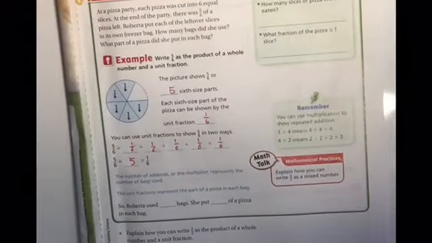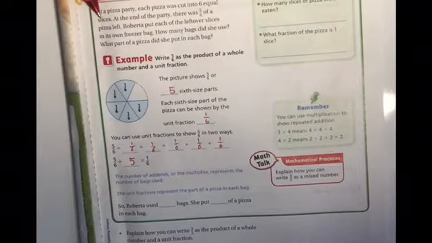So the problem asks, at a pizza party, each pizza was cut into 6 equal slices. At the end of the party, there was 5/6 of a pizza left. Roberta put each of the leftover slices in its own freezer bag. How many bags did she use?